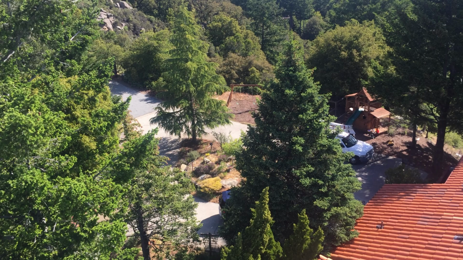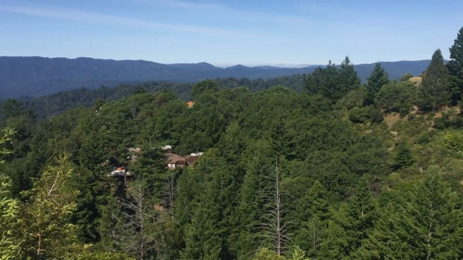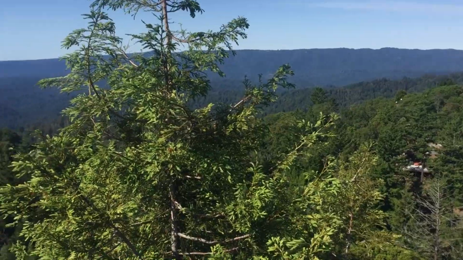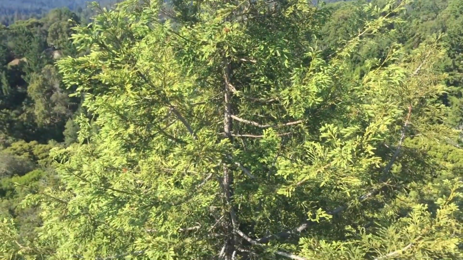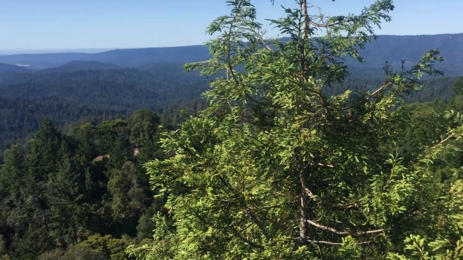These photos are from up in the bucket truck. And this is what the area surrounding this particular lot looks like. It's a heavily vegetated area. This is the tree that I'm talking about. Remember, I'm up in the top of a bucket truck looking at the very tip top of this tree.